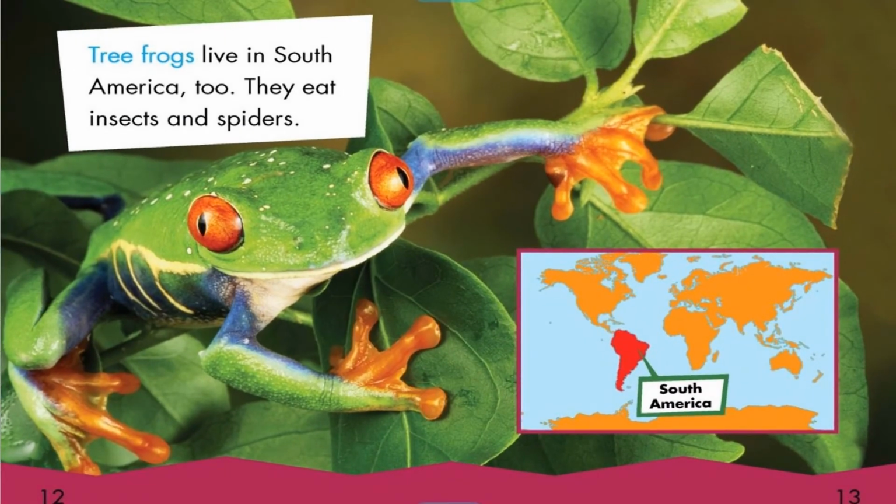Tree frogs live in South America too. They eat insects and spiders. So this is a photograph of a tree frog, and it lives in South America. So here is a map of South America. So this was the tree frog that was on the front cover of the text. So now we know that tree frogs live in South America and they eat insects and spiders.